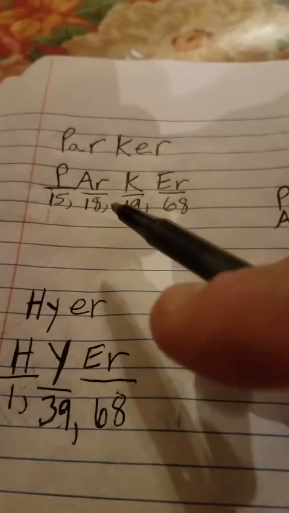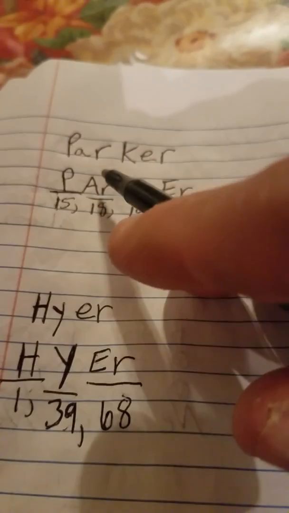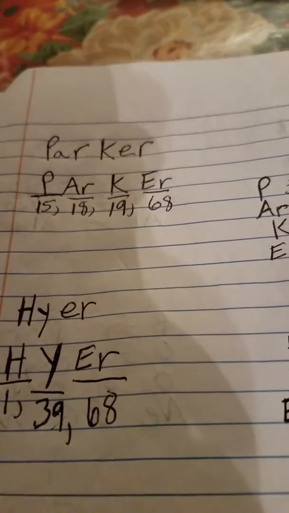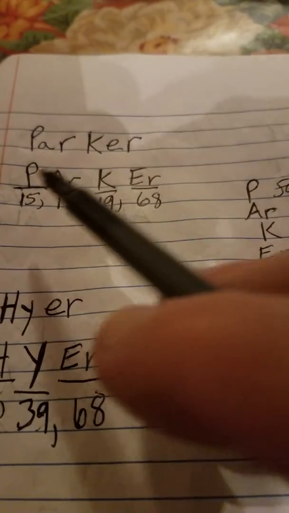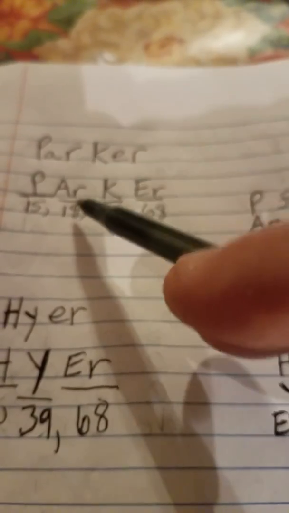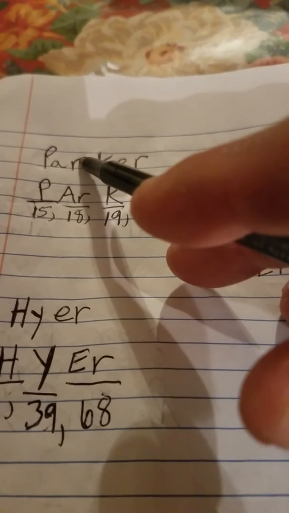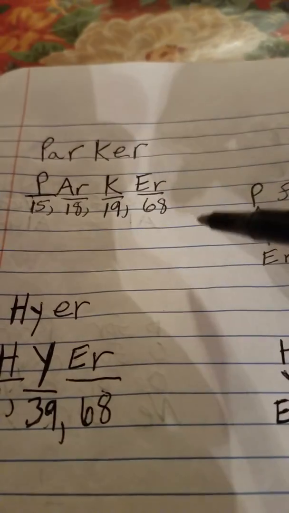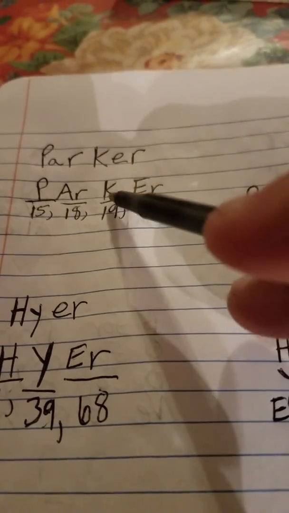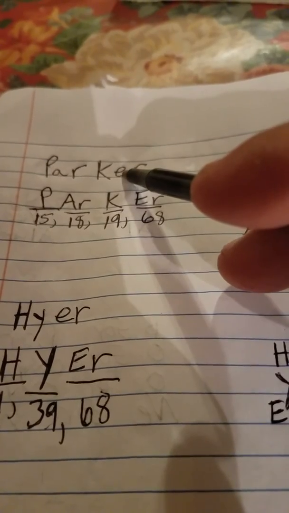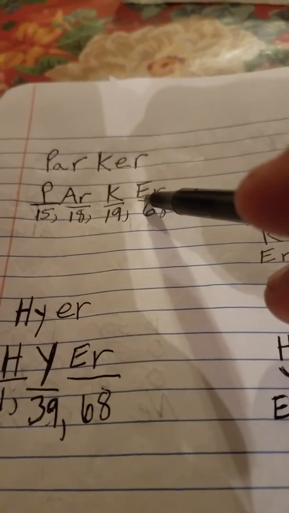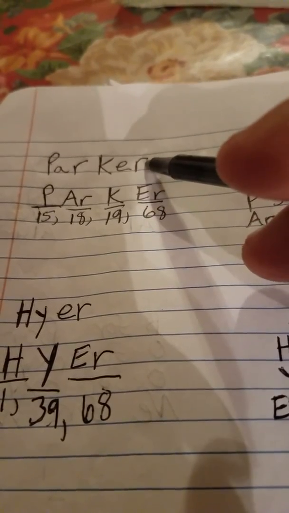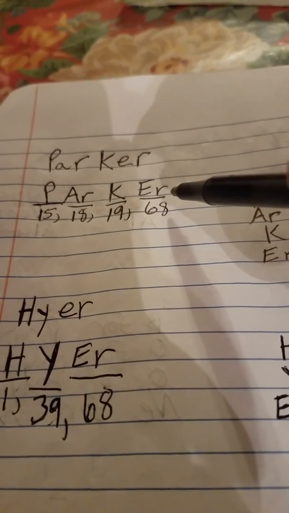Let's take, for example, the name Parker. The name Parker, capital P-A-R-K-E-R, Parker. Okay? We got a capital P, and then we took the small a and made it a capital A, and we retained and used the small r. And then we got a capital K. And then we got the small e, and we capitalized it into a capital E, and we retained and used the small lowercase r.